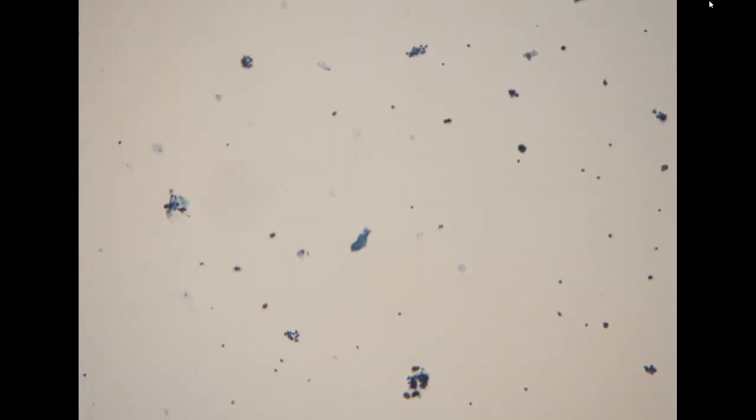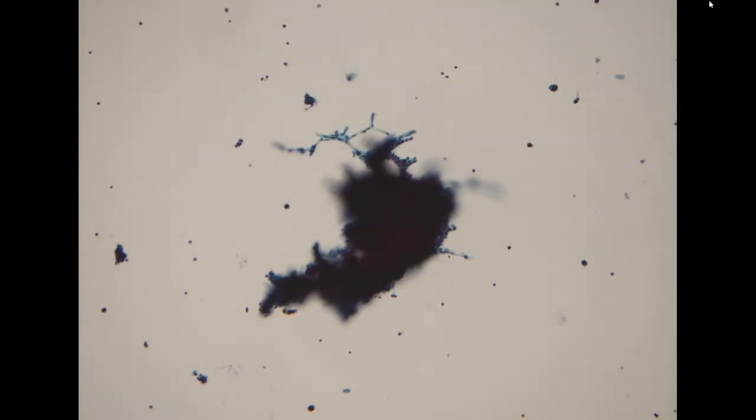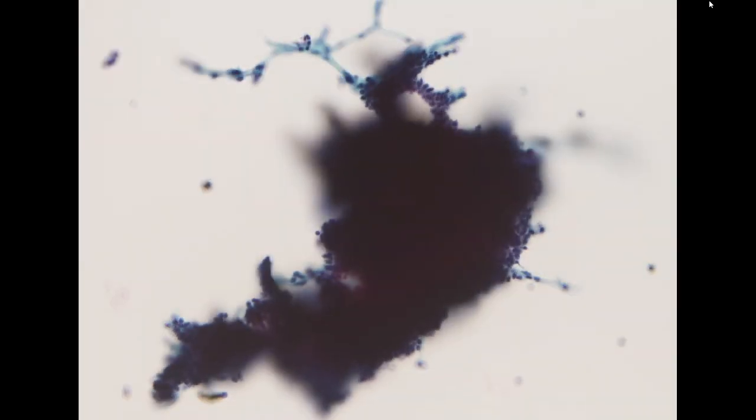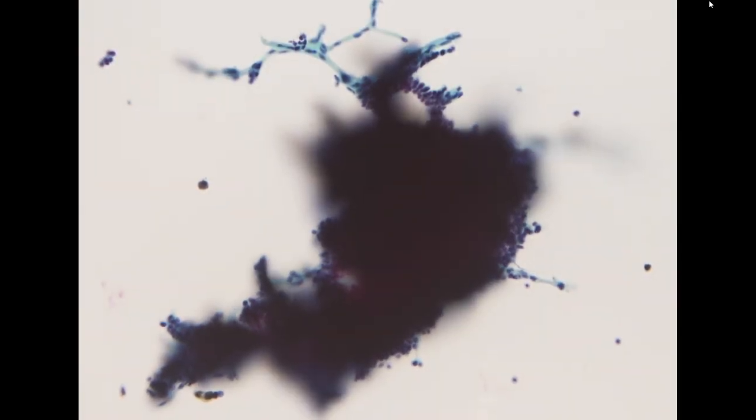These morphological features are very typical for a parathyroid lesion. In a parathyroid lesion, again, the background is usually very clean. You won't see colloid because it's not thyroid, and you will see very cohesive three-dimensional fragments, oftentimes with papillary architecture. It is very common that you can see the capillary meshwork.